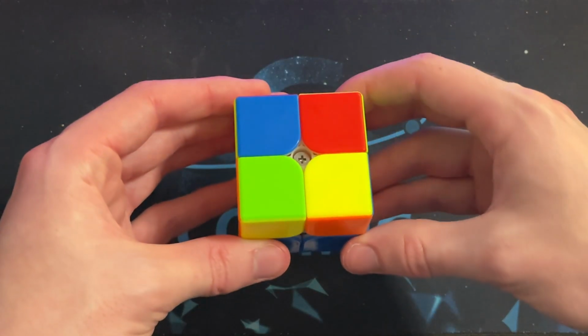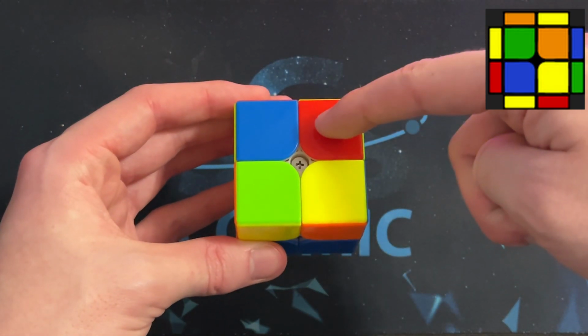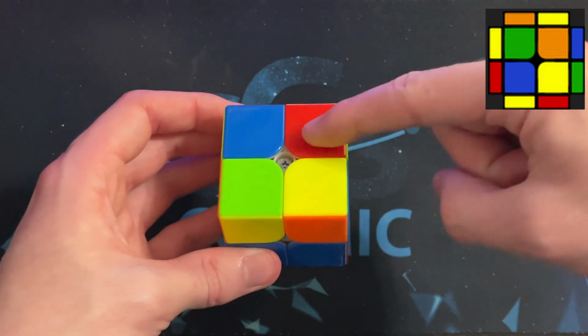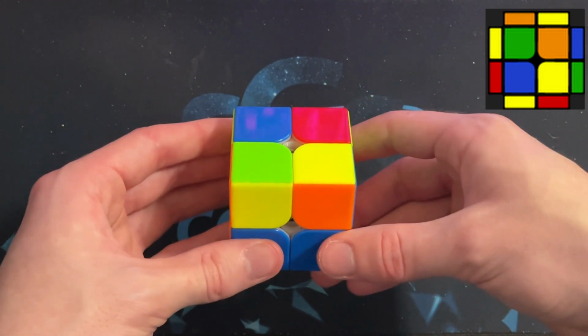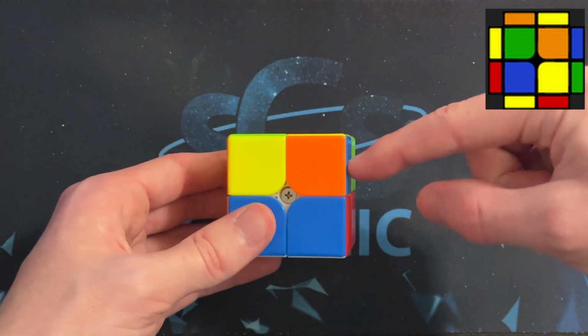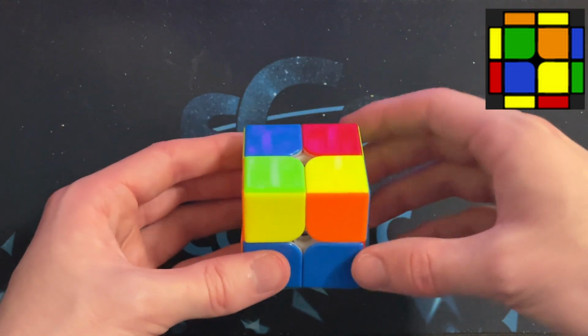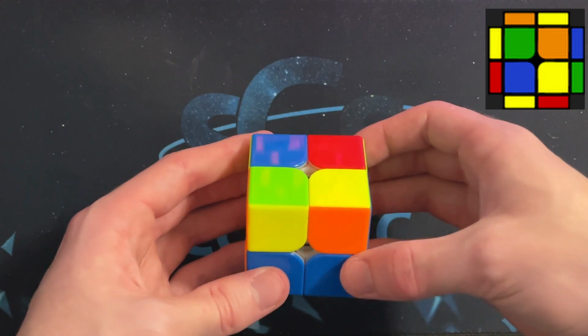For our next algorithm, we can see we have these two corners adjacent, and this corner face here is opposite of this one. For AUF recognition, we can either have this piece just doing a U move here, or that this one will be at the front. Choice is yours. Here's our algorithm.